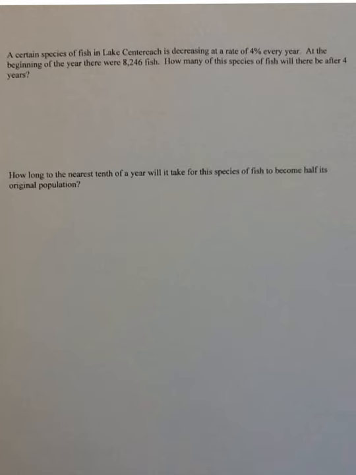Okay, so the second example says a certain species of fish in Lake Centereach is decreasing at a rate of 4% every year. At the beginning of the year, there were 8,246 fish. How many of these species of fish will there be after 4 years? So we are decreasing. So it's a decay. So let's write down the formula. A equals P times 1 minus the rate raised to the T power.